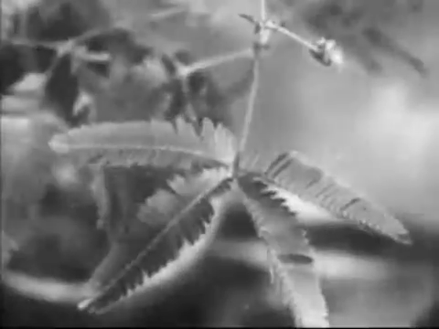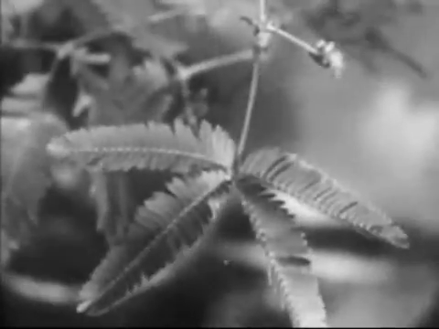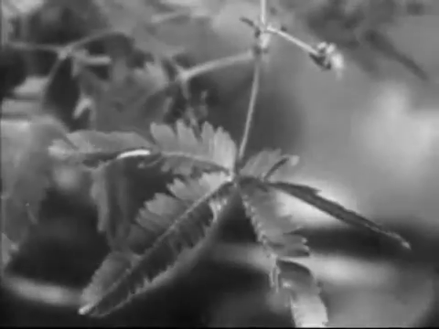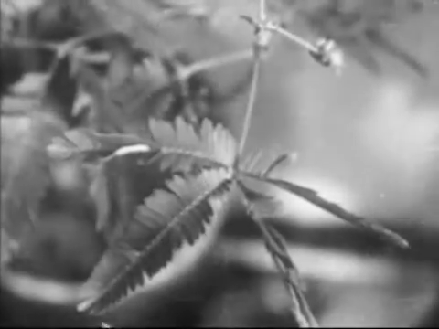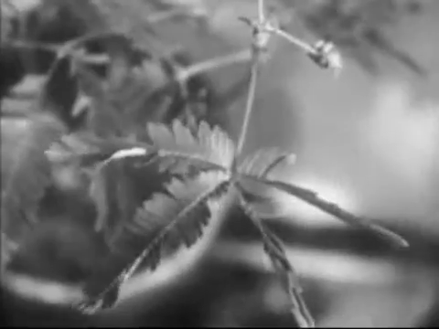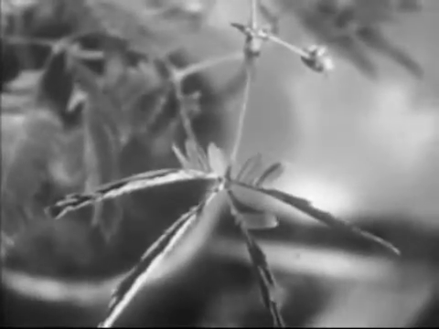The true sensitive, or mimosa, is the most famous of these reacting plants. If we touch the tip of a leaf gently, we notice that first one and then another of the leaflets fold over. Then if we stroke harder, the whole set of leaflets folds over. In every case, the stimulus is transmitted away from the point where it is applied.